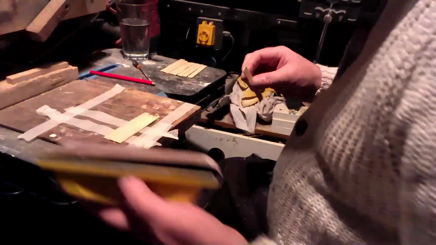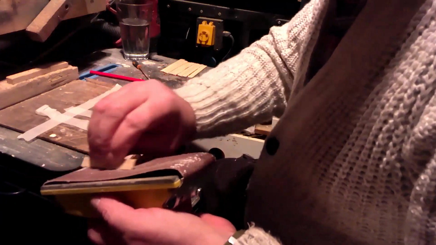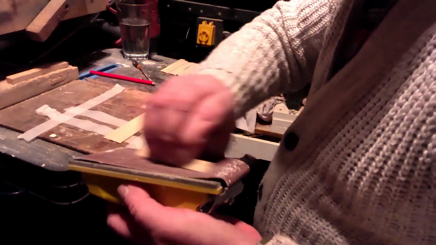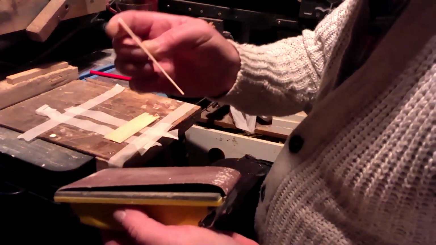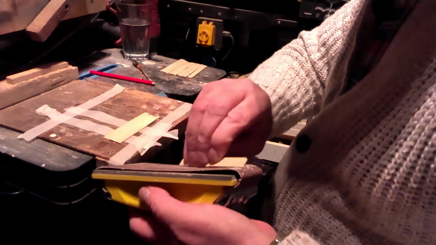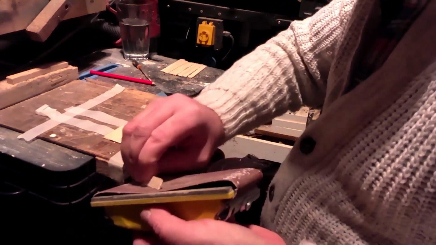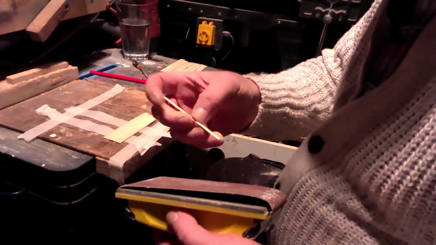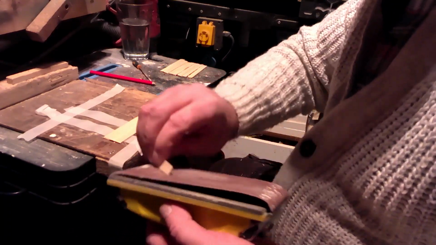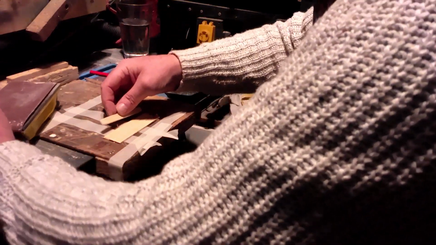Cut these strips of wood. What I'm doing is just taking the edge off to give an indent. And the reason for that being is this is going to be Gary's door.